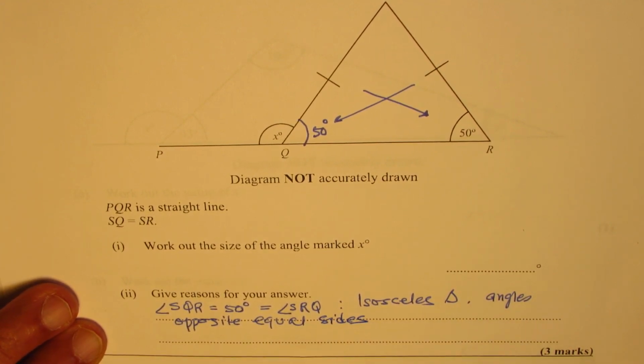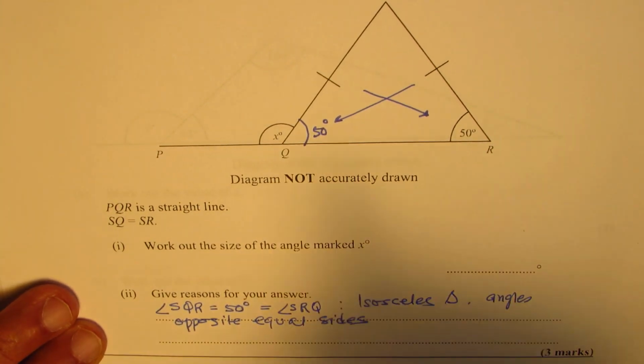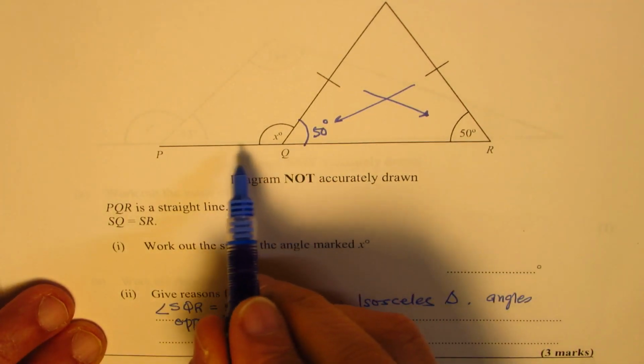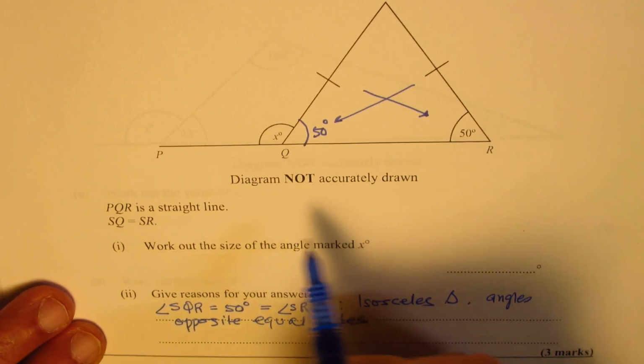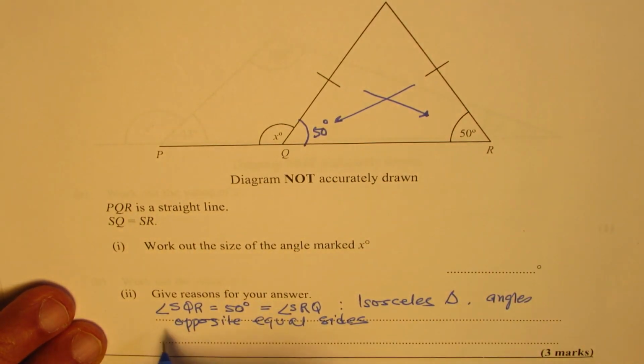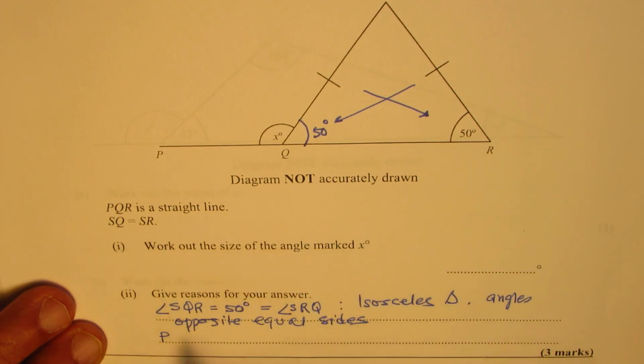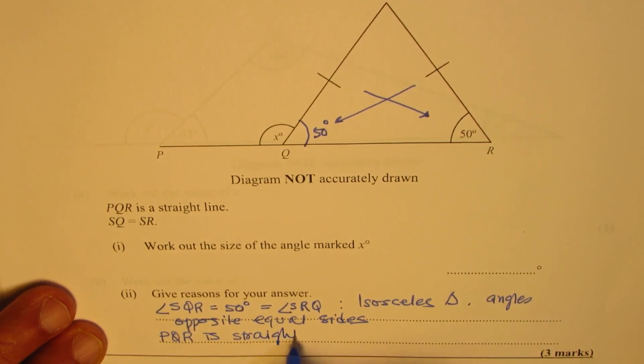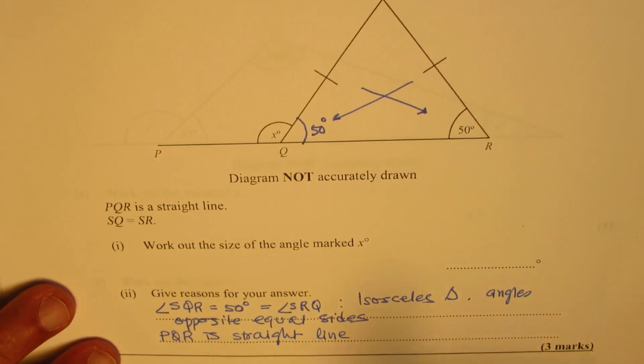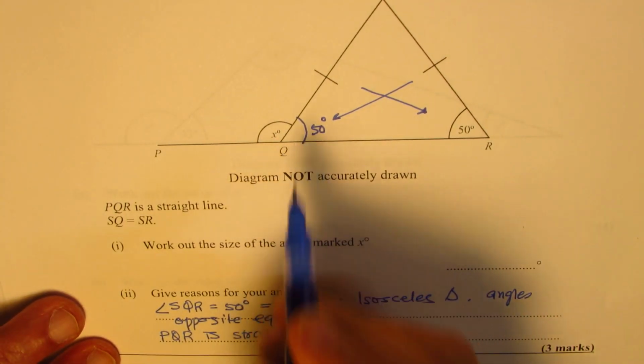So that becomes the reason for this, and what we need to figure out is X. Now that is a linear pair, right? So supplementary angles, a straight line. So since PQ is a straight line, we can say PQR is a straight line, right? So what we have is that the sum is 180 degrees, right?